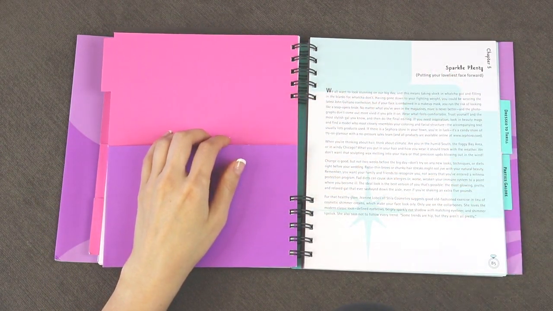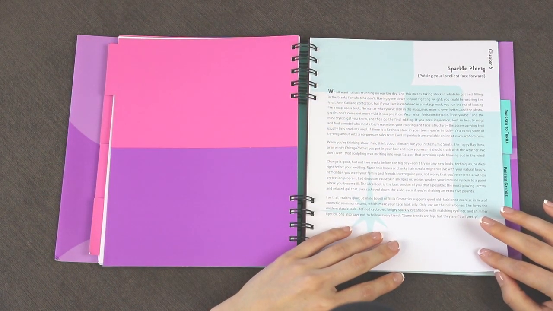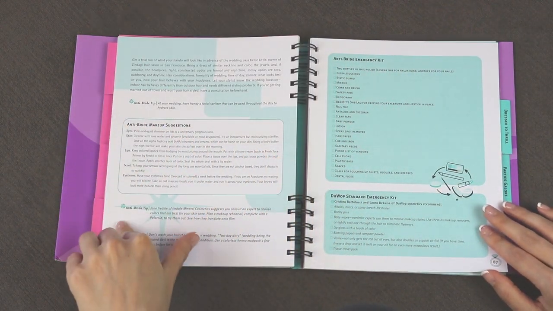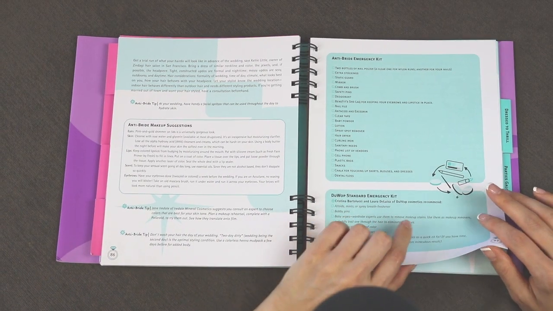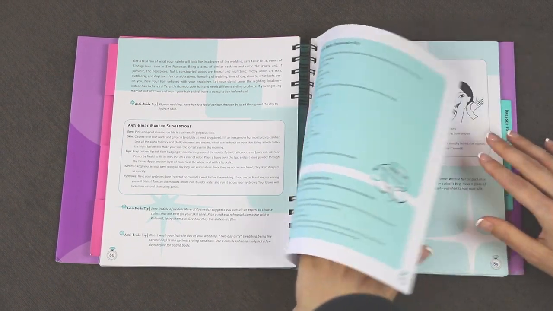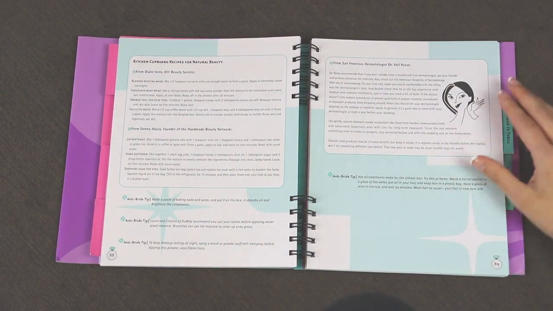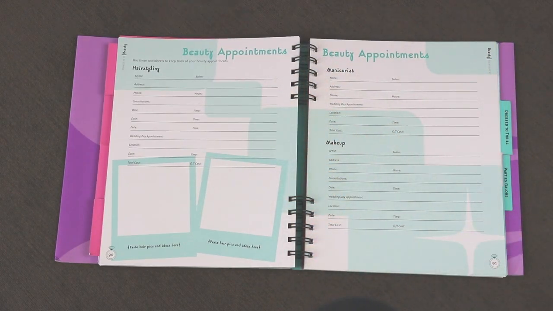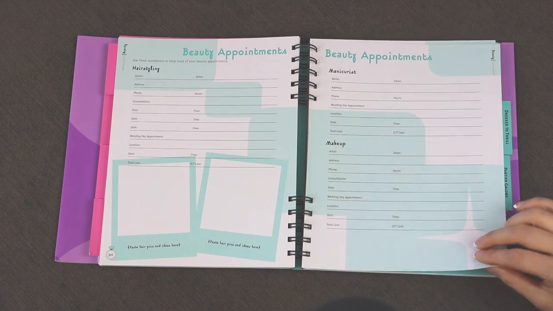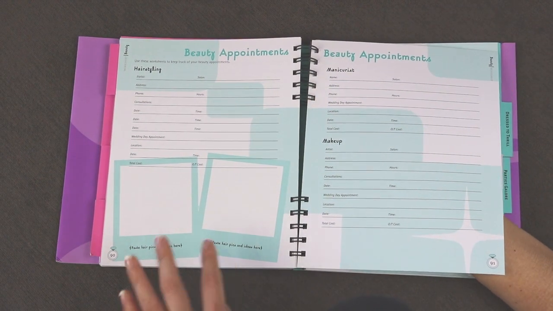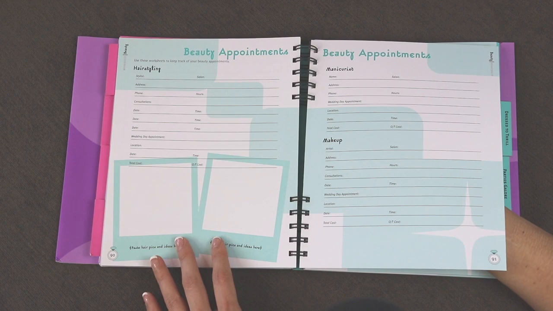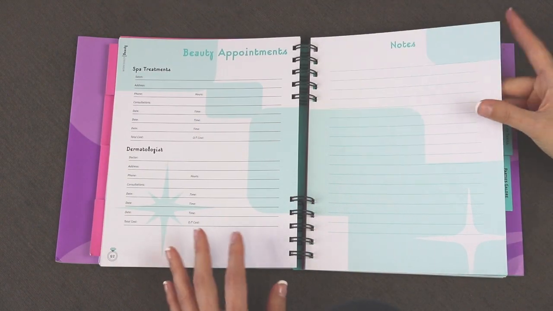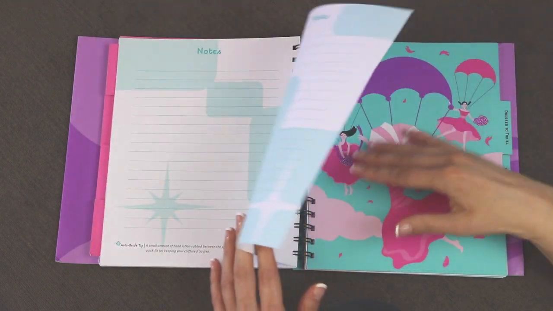So another file folder, chapter 5, Sparkle Plenty, putting your loveliest face forward. And over here, they have some suggestions, as well as, of course, a kit with the checklist, and some more experts weighing in. We have information here on different beauty appointments, and again, I think this is our first spot where we can actually use kind of like a mood board and put some pictures, paste or glue those in. Notes section, as usual.